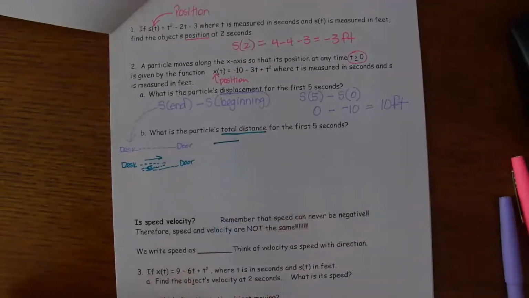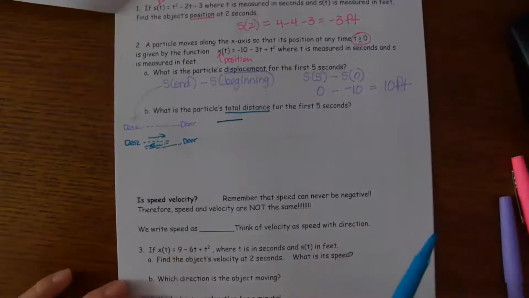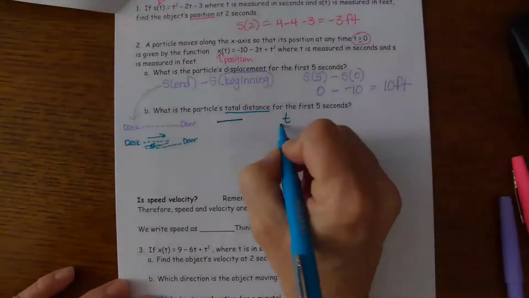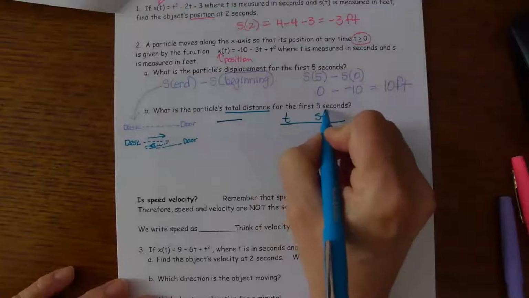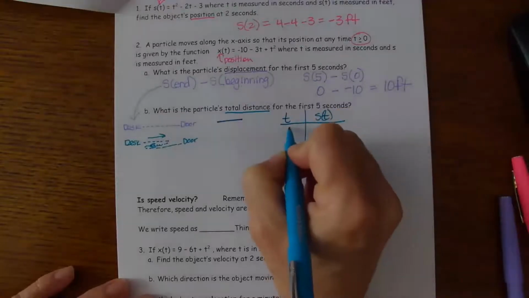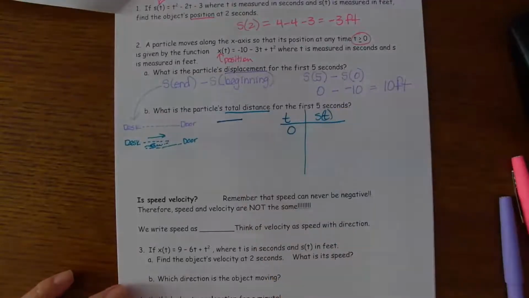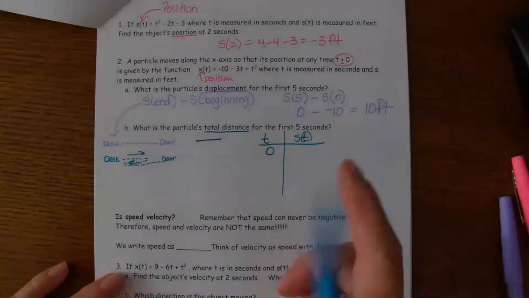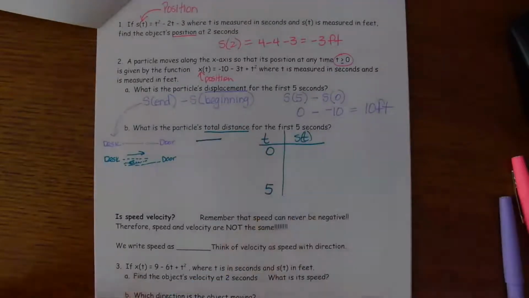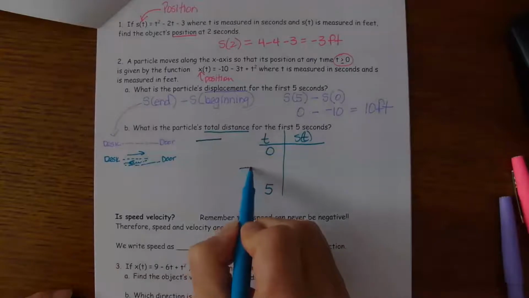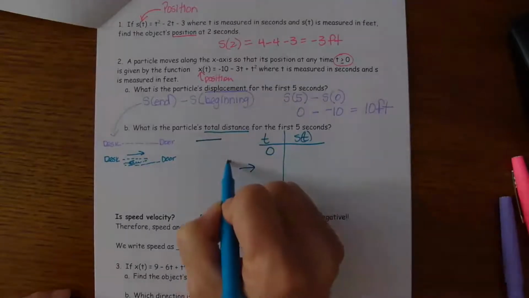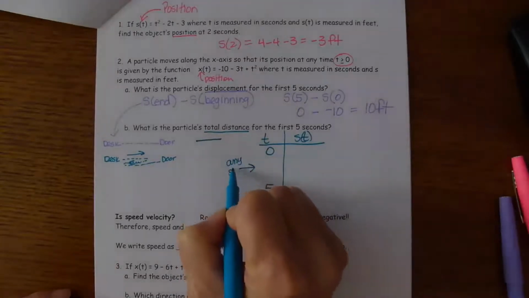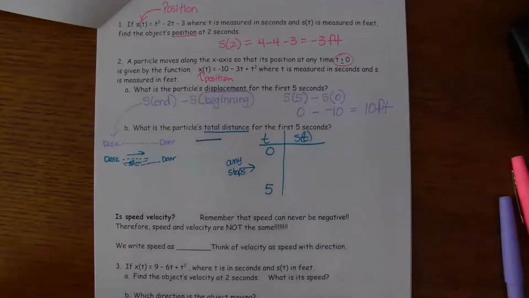So how do we find the total distance? Well, we check where we start, time 0, and then the first 5 seconds where I end. What do I need to check in here? Any stops. Okay, I have to check any stops because where I stopped, I could have turned around. I might not, but I might. My math will tell me that.